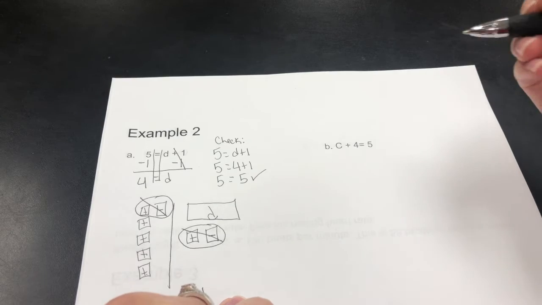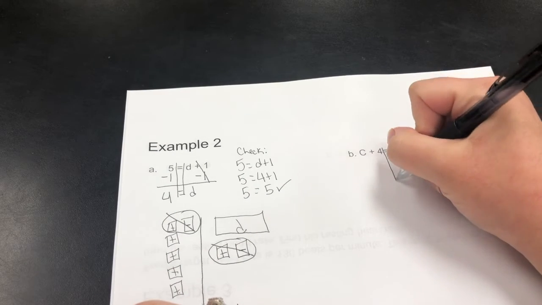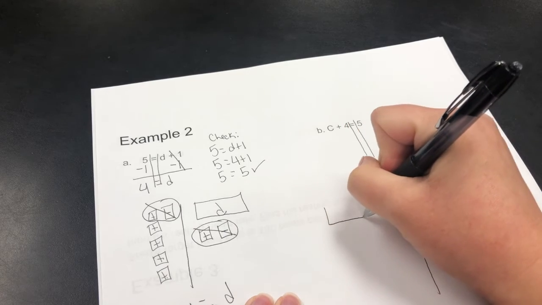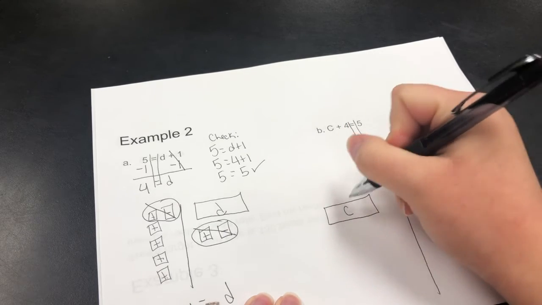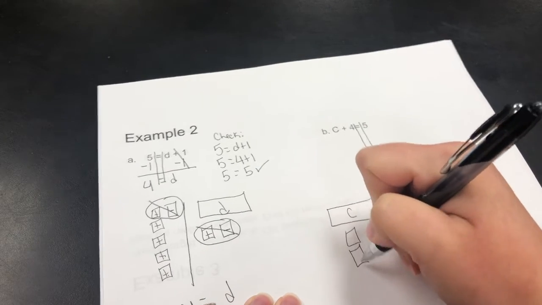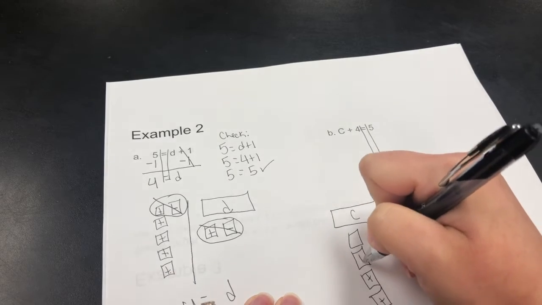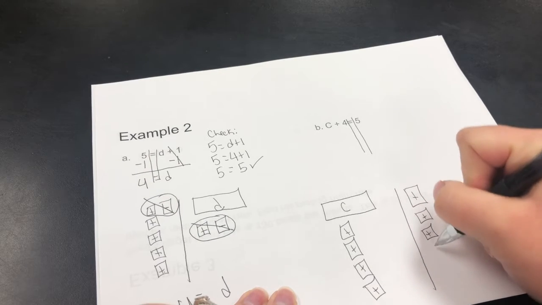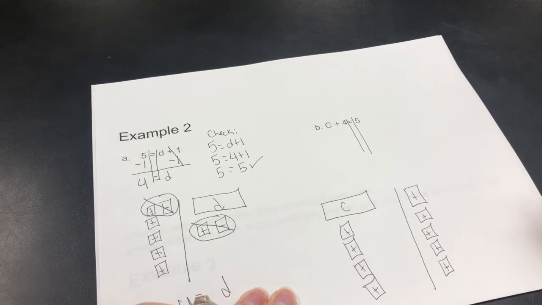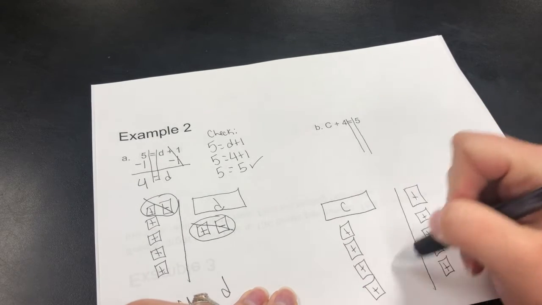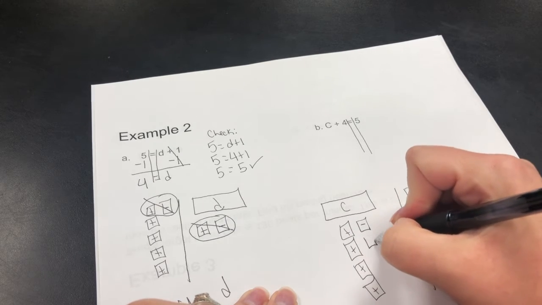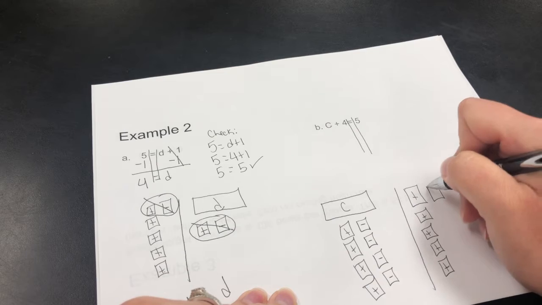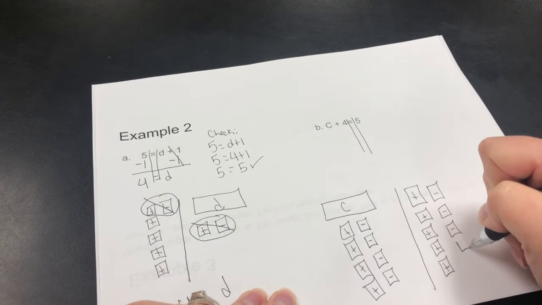So now let's look at this example. I'm going to do it without modeling. Well, let's model this one. So I have a long tile for C. Then I have 4 plus 1s. And then on this side, I'm going to have 5. So now I'm going to have to make 0 pairs over here where I have my variable. I'm going to have to add 1, 2, 3, 4, subtract 1. So that means on this side, I'm going to have to put 4 subtract 1s.